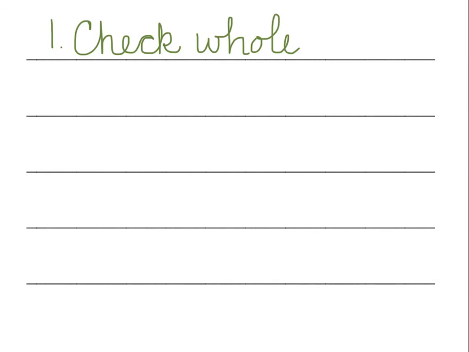So let's wrap up by going ahead and writing those rules down just so that you have them stuck in your head. Number 1, check whole numbers. If you look at those first, that will help you a bunch. Remember, the whole numbers will be in front of the decimal. So, number 1, check your whole numbers.